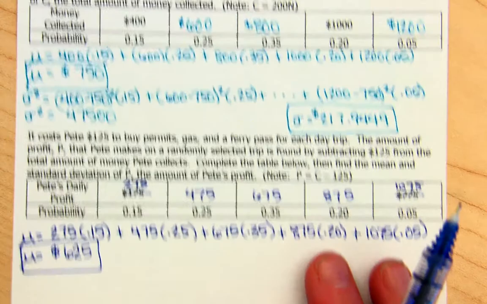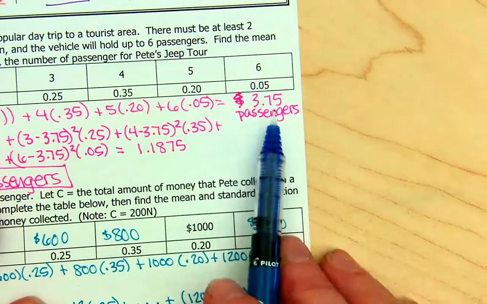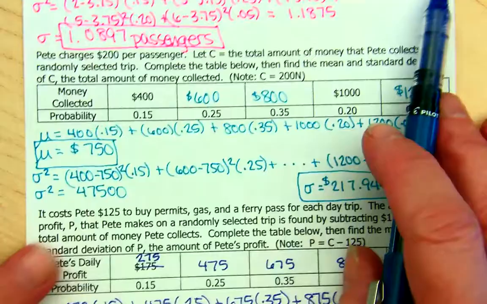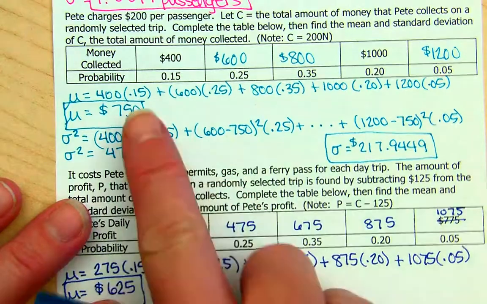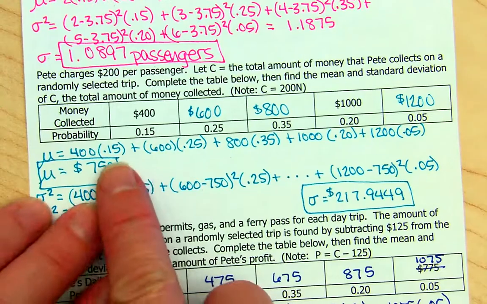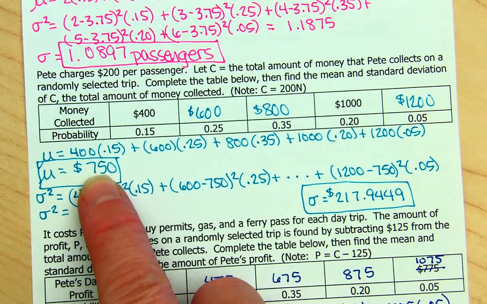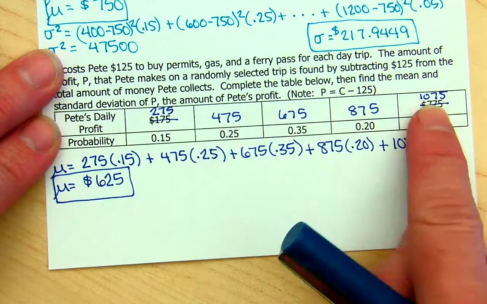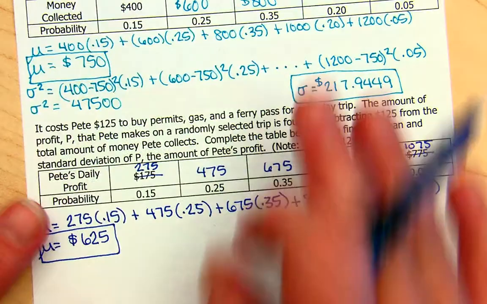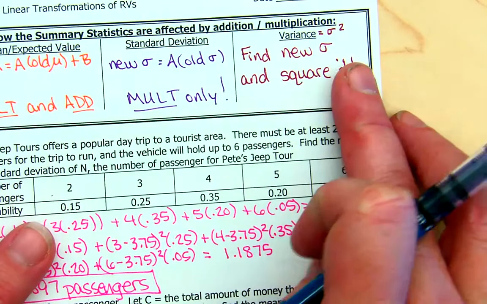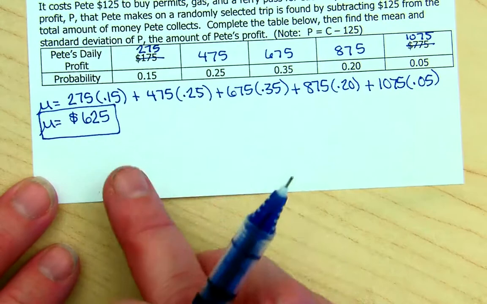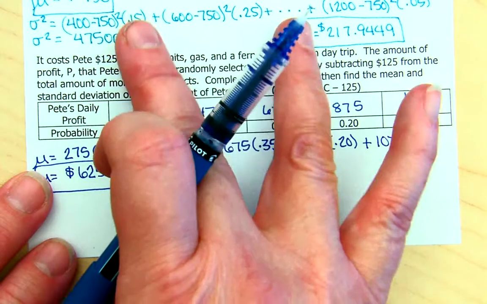Exactly. So hopefully we're noticing this was our original number of passengers, and if we made $200 off each passenger, we should get this. So if we took that 3.75 times 200, we should get this number, because the mean is just that number times your multiplier. If we take this number and subtract 125, we get this one, because that's what we did to all our data points, was subtract 125. So this process is really showing you how this works. Because here we multiplied by something, here we subtracted something. So what do you think our variance and standard deviation are going to be here compared to here?